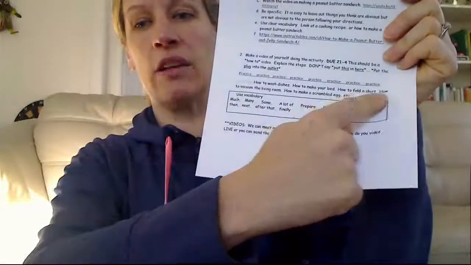You also should make sure you're using this vocabulary down here at the bottom to help you describe how much and what you're doing. Much, many, some, a lot of, prepare, remove, spread, first, then, next, after that, finally. There are lots and lots of words that you need to include in your directions. Be very, very clear. Think about someone from another planet coming and wanting to do what you're instructing, and they have no prior knowledge. They don't know anything about this.